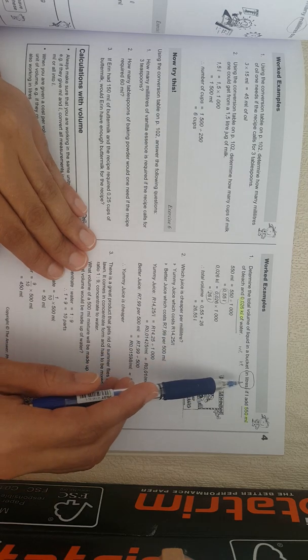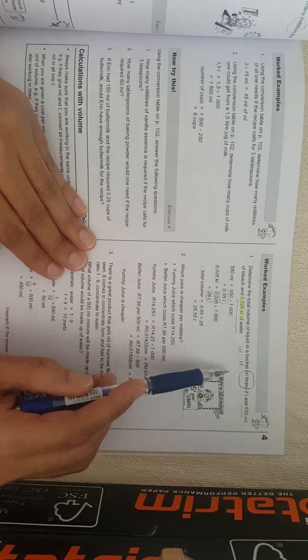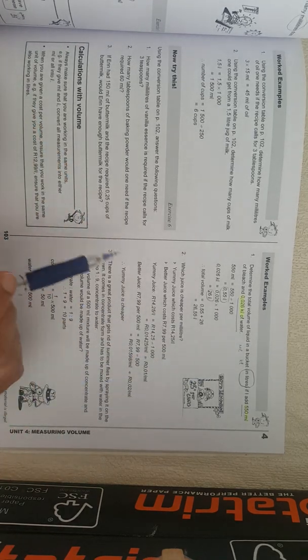So it's very important to read the question, and if they specify, then you have to answer it in liters. If they didn't specify, you can convert one of them to kiloliters and then add them up together and give the answer like that, right?